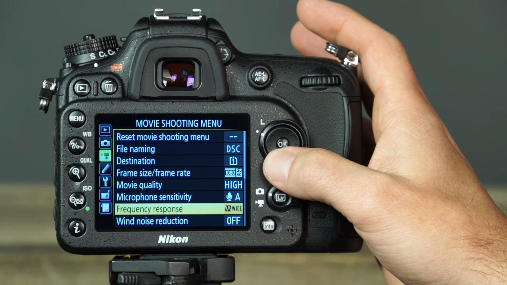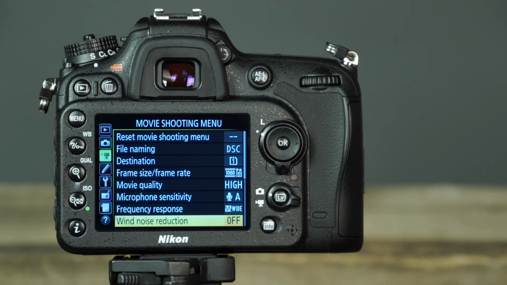Next, there is wind noise reduction. When enabled, wind noise reduction will reduce the sound distortion that is caused by wind when you're shooting outdoors. If you're shooting indoors or you're shooting outdoors with no wind, you'll want to disable wind noise reduction, as sound will be more natural than when it's enabled.